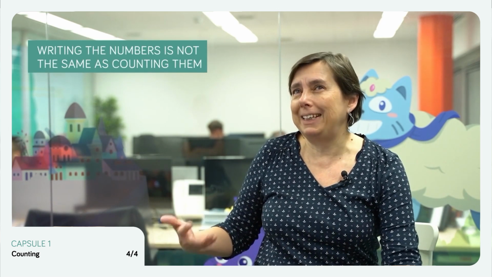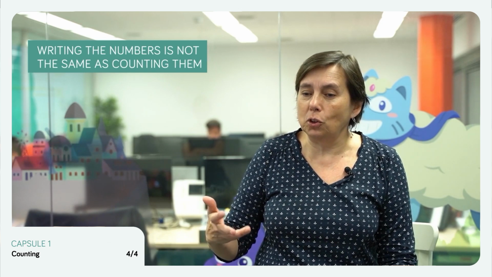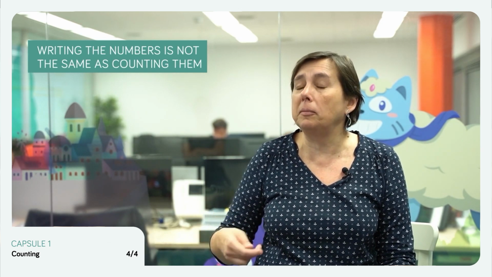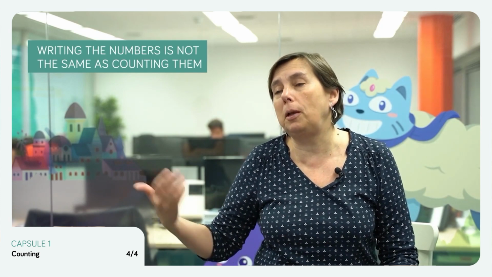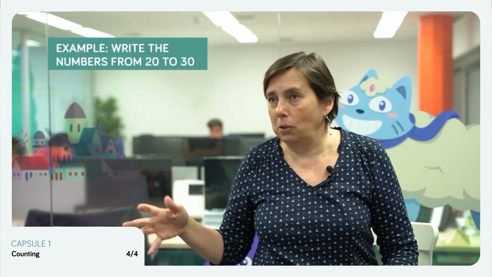So, we have an interference problem if we request it in writing, then we also have the symbols which intervene. But additionally, we are not performing the same task. Even if it is rote counting, how is it that we could request rote counting from a child in writing? Write all the numbers from 20 to 30, or continue this series, and we put 20, 21, 22, and the student continues.